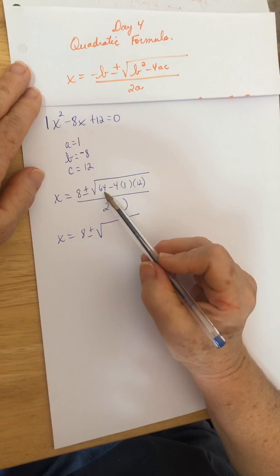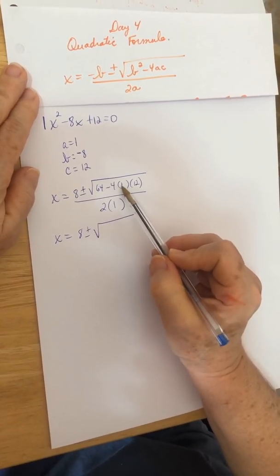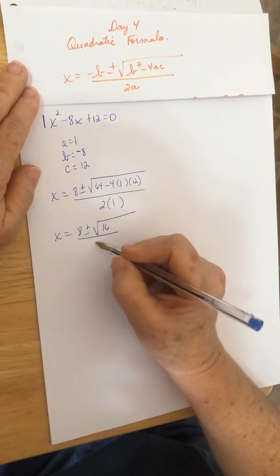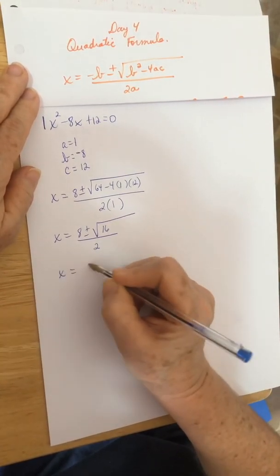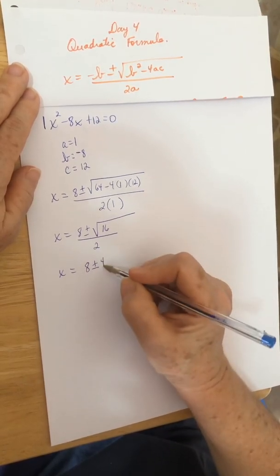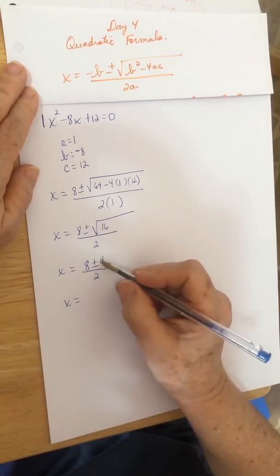You can get a calculator if you want to. 64 minus 4 times 1 times 12 is 16. All over 2 times 1 is 2. So x equals 8 plus or minus. What's the square root of 16? 4 over 2. X equals, now here there's two answers practically.